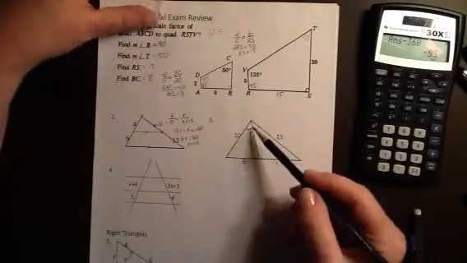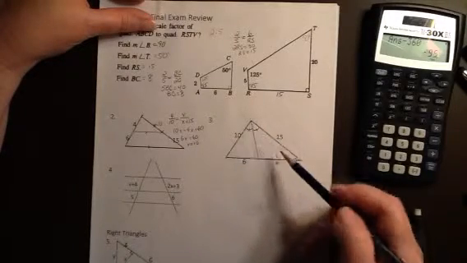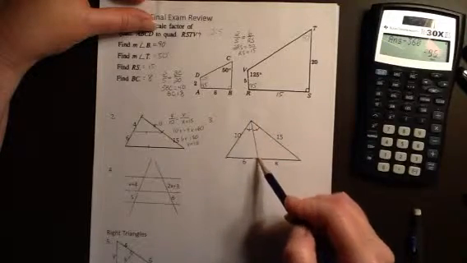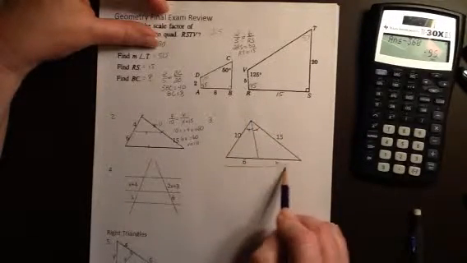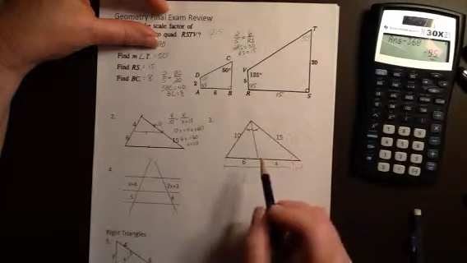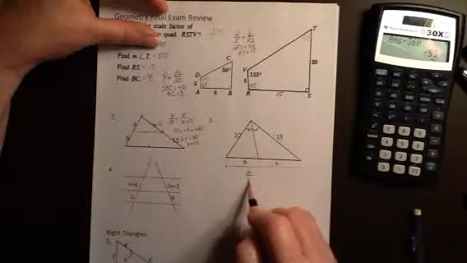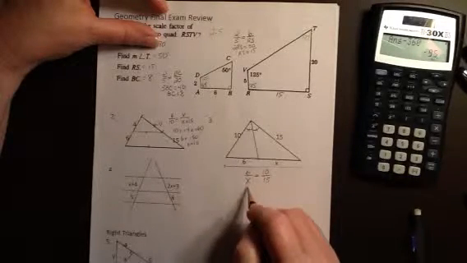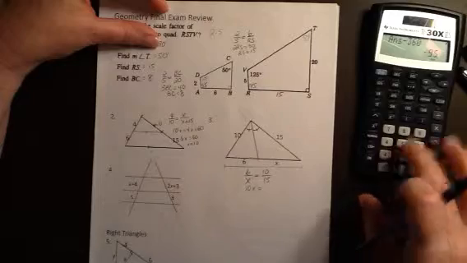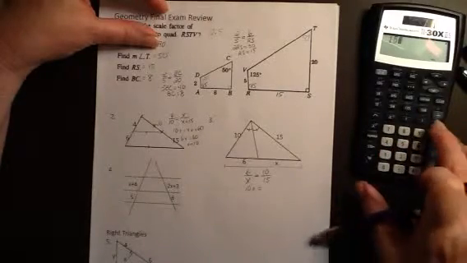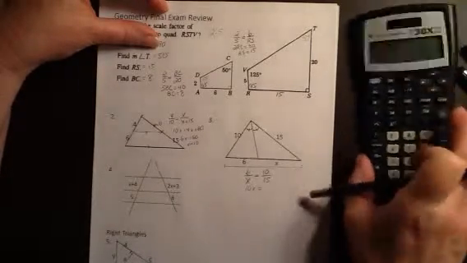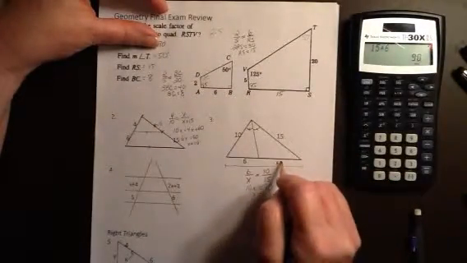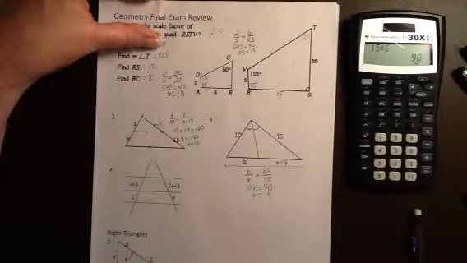Next question. Here we have an angle bisector. The angle bisector theorem is that it divides this side proportional to the other two sides. So 6 is to X as 10 is to 15. Then cross multiplying, we get 10X is equal to 15 times 6, which is equal to 90. So then X is equal to 9. The length of that is 9.